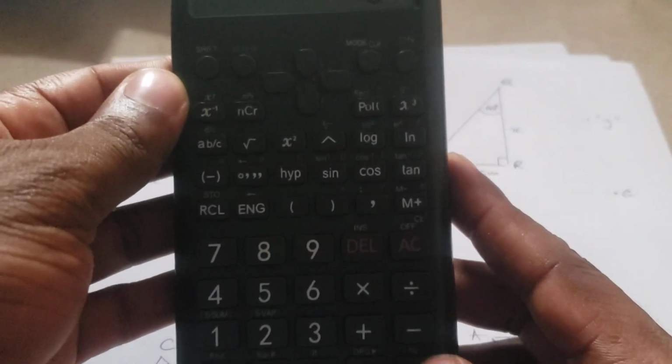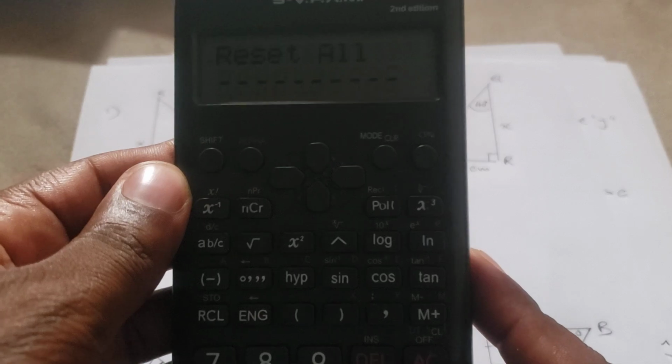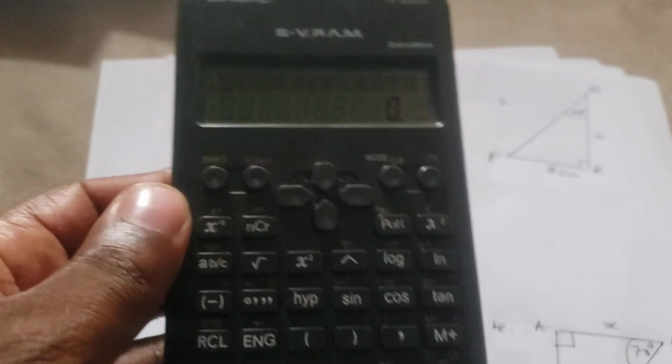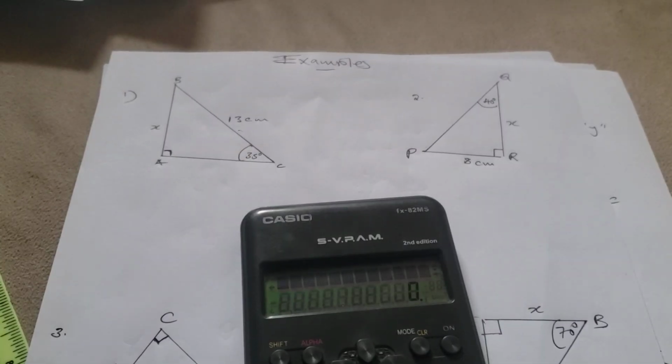Then press equals, and equals again. That means your calculator has been reset.